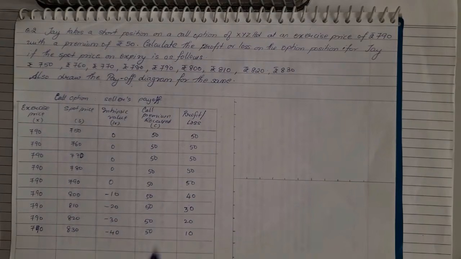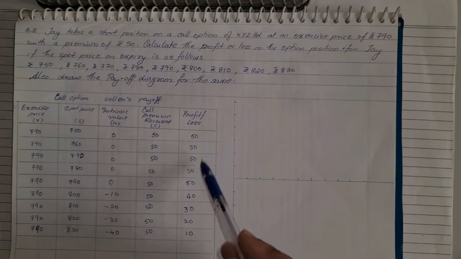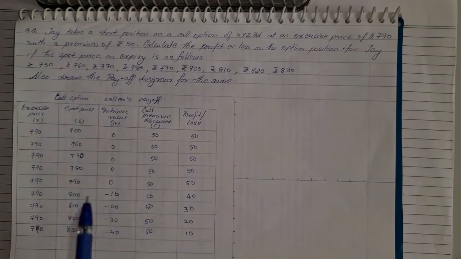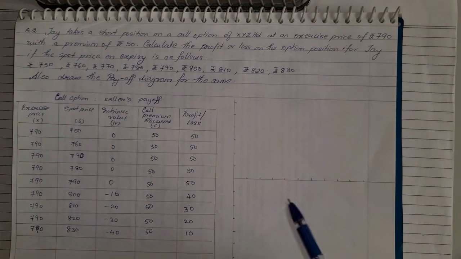Okay. So now if you look at the previous sum and this sum, none of them have gone into losses, but the profit has gradually fallen down. So it started off with 50 rupees profit and fallen down to 10 rupees, but it's not gone to the negative quadrant. Okay. So now let us try to plot this graphically.